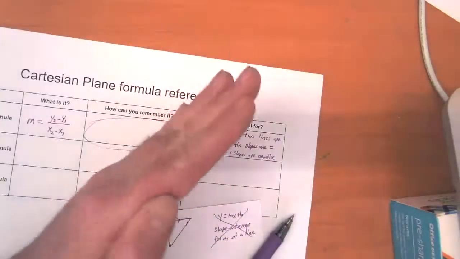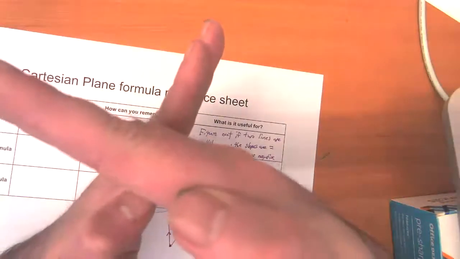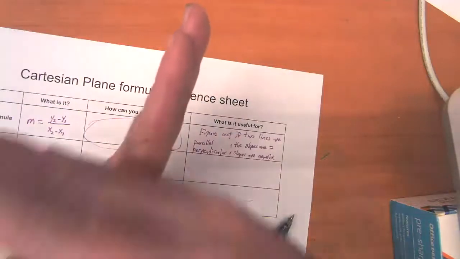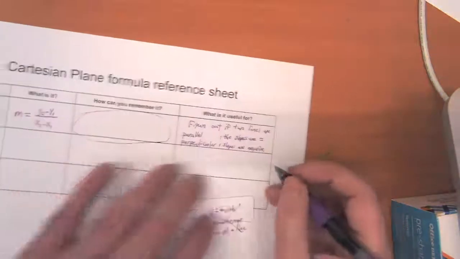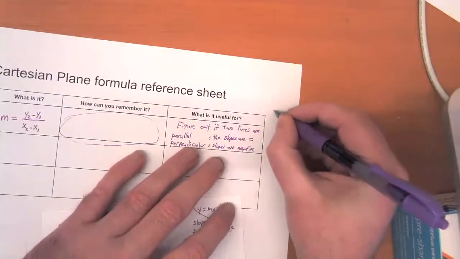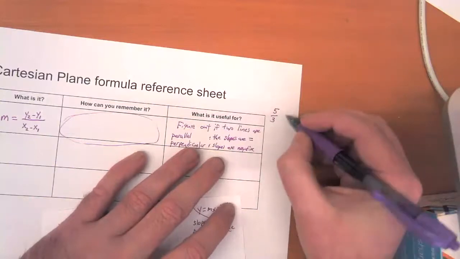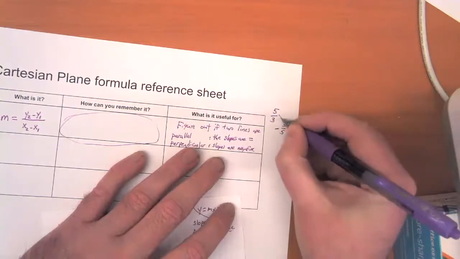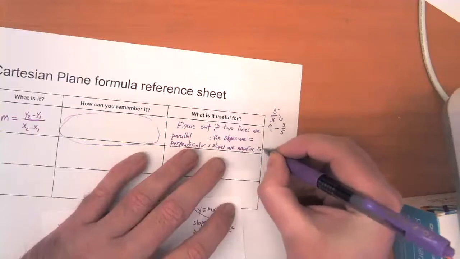And the other thing is that if this line is really steep, this line is going to be kind of gentle. So if this slope is a big positive number, this one is going to be a pretty small negative number. Okay, so for instance, if the slope of one line was positive 5/3, the slope of the perpendicular line would be negative 3/5. Okay? And so we say that those are negative reciprocals.